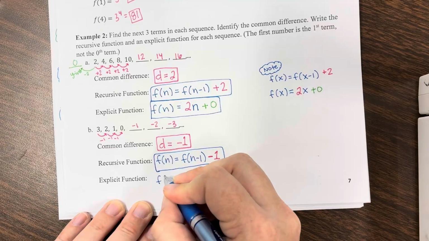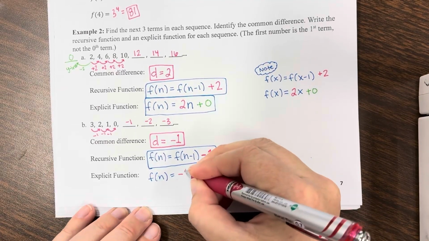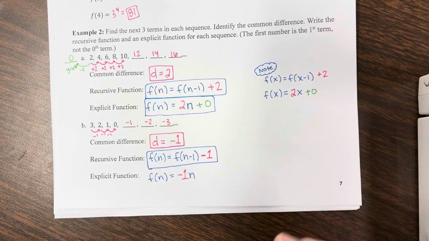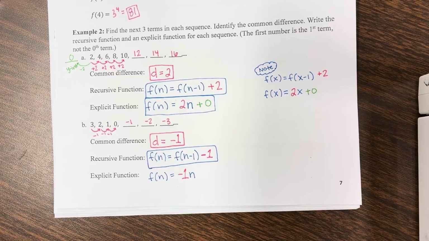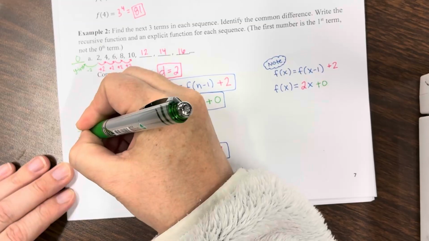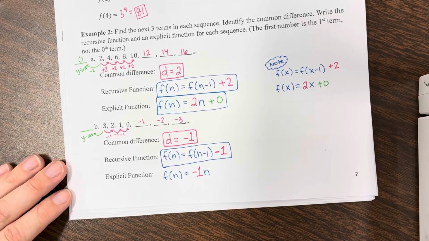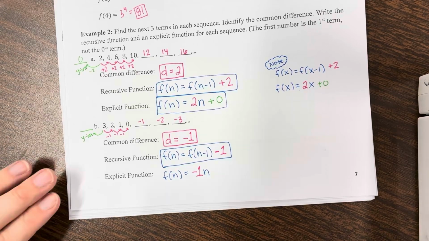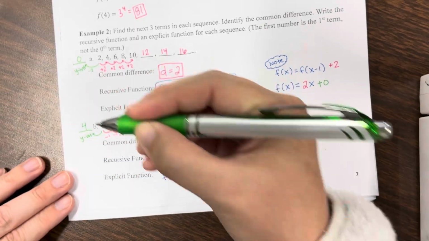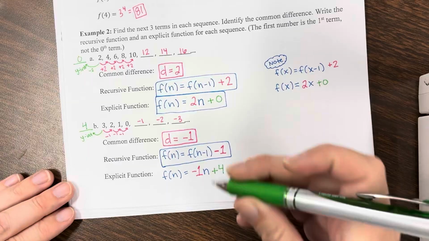For explicit, I'm going to write f of n equals, my slope is -1. I put n on it so that my slope has the variable, because it's the pattern that reoccurs. And then I need the y-intercept. I need this blank. So if I go back one step to find my y-intercept, that means I would have to do the reverse. So I'd have to add 1, which means this spot would be 4, a positive 4.